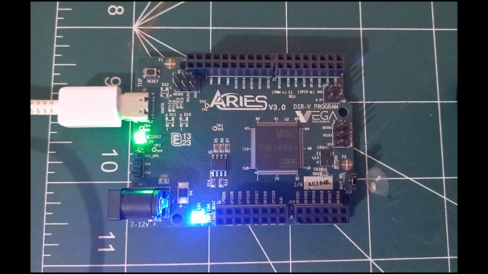Now, could you see the white light too? In the next video, we will continue to explore the other I/O functions of Aries 3.0.